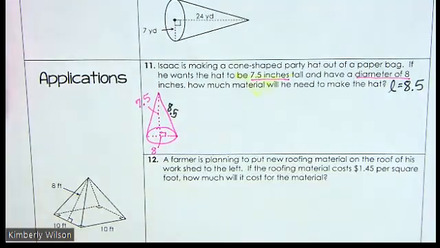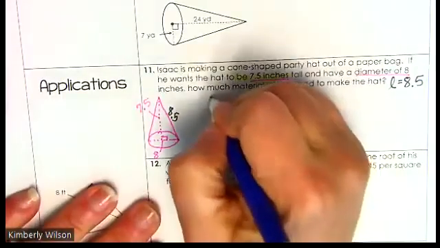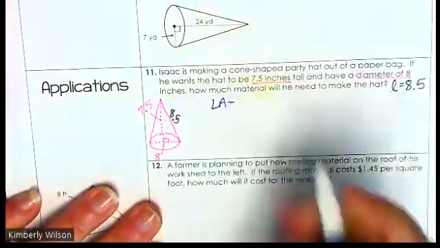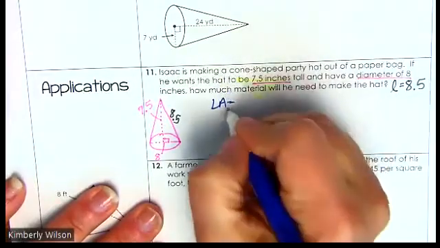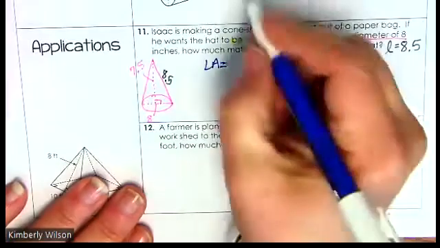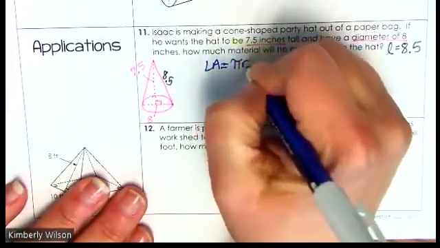Now, if it's a hat, is it going to have a bottom? No. So I'm not finding total surface area here. I am finding lateral surface area. So therefore, I'm going to go look at my formula chart and I'm going to see how do I find lateral. That's just pi r l. So I write down my formula.